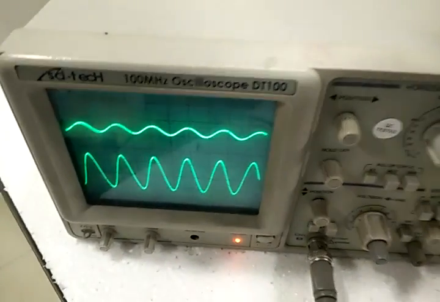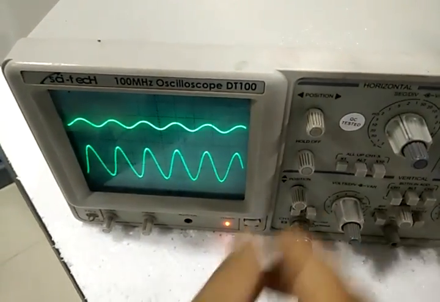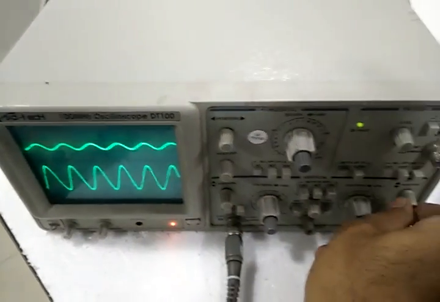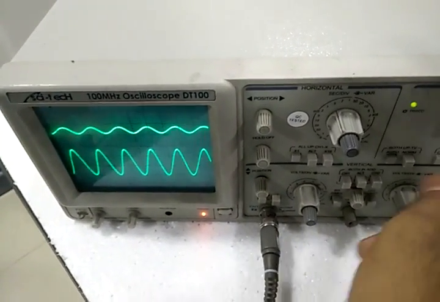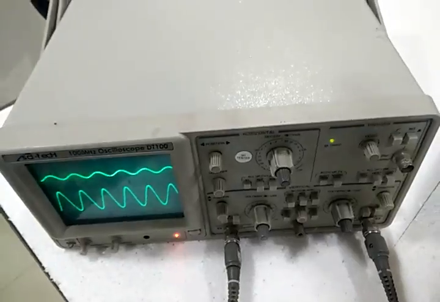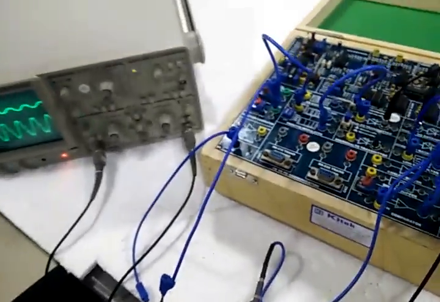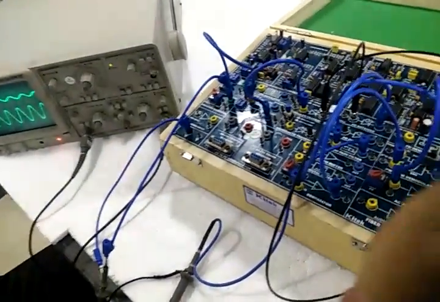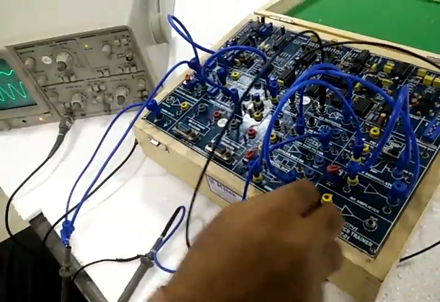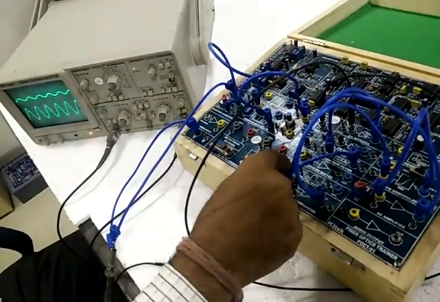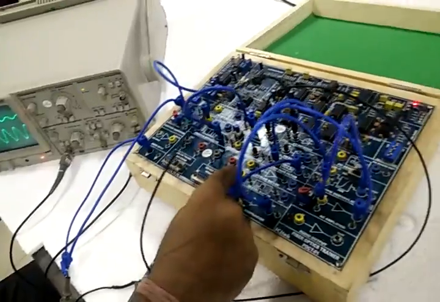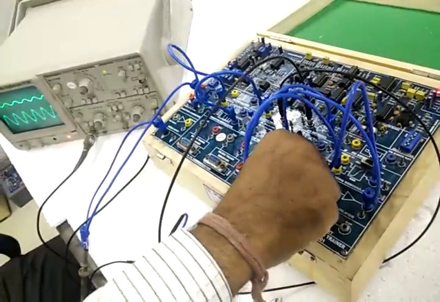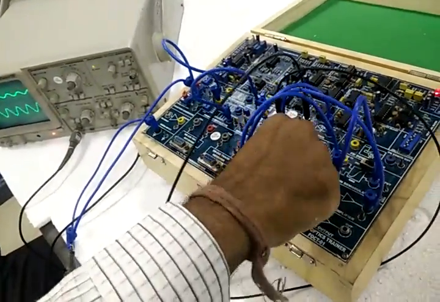On the CRO, the first channel is the input signal and the second channel is the demod of PPM. If you don't get the output, then adjust this comparator potentiometer, and for amplification adjust AC amplifier potentiometer.